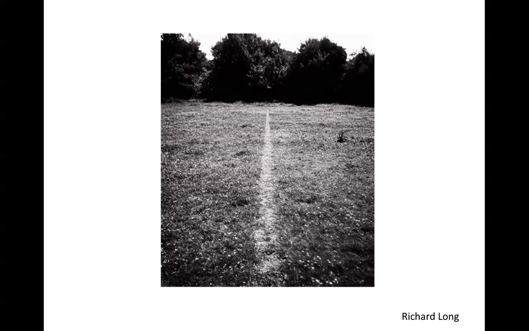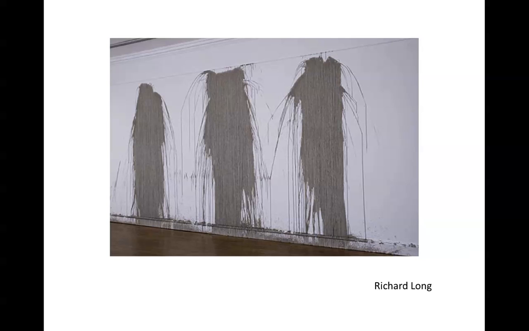Or here again, walking a simple line. And noticing how your actions as a human affect the environment, and then also how the environment will affect your actions, right? So the next time it rains, or a week later when the grass grows, it'll overtake your marks on the landscape. And for Richard Long, also he would bring some of the nature back into the gallery.